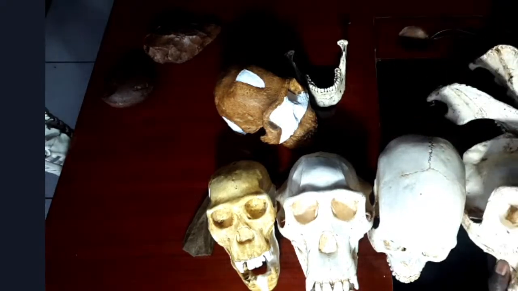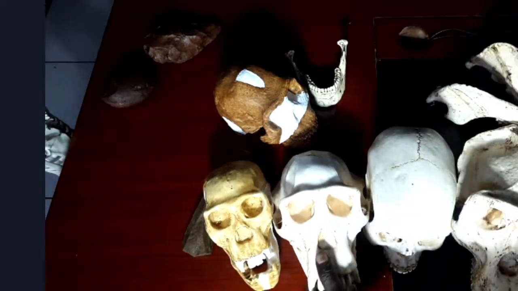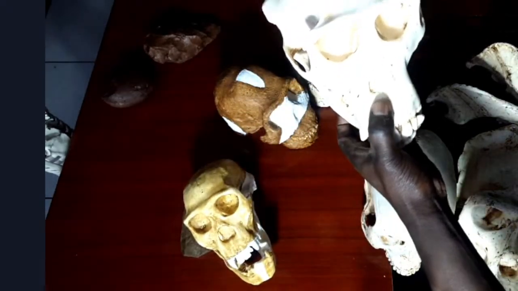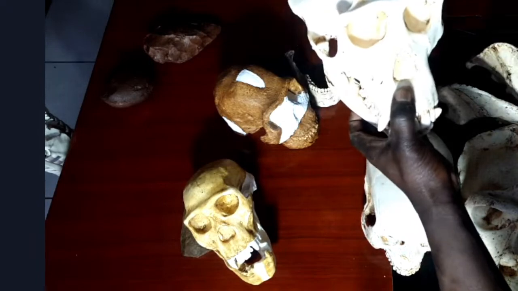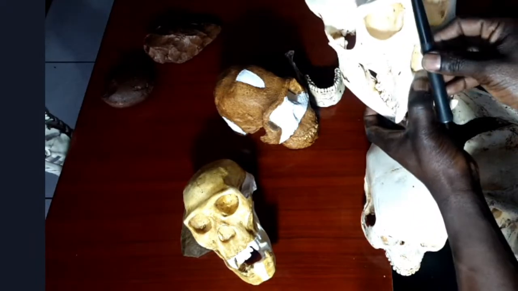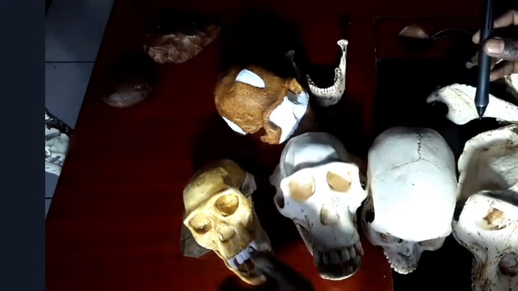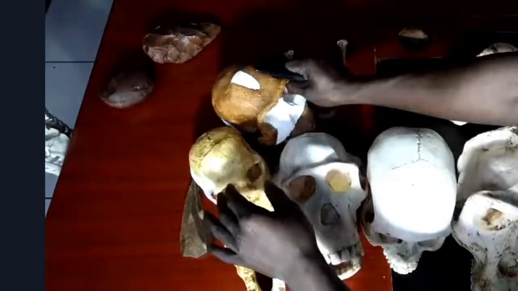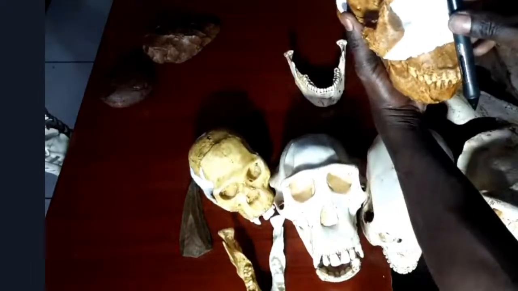But as we evolve from these primitive apes into modern humans, check, the slanting keeps on changing and changing. Check Homo erectus.